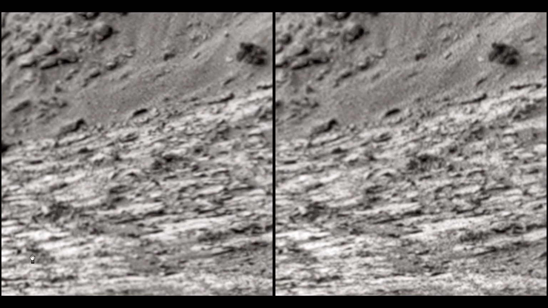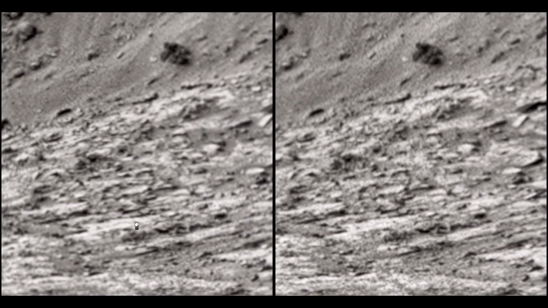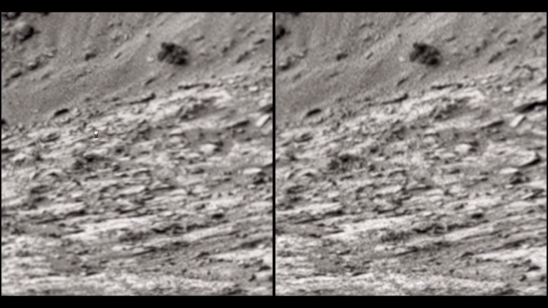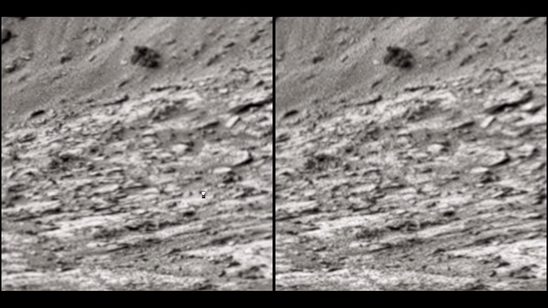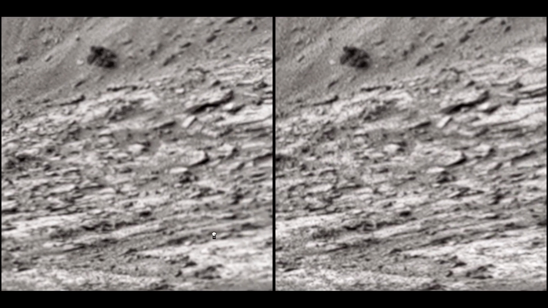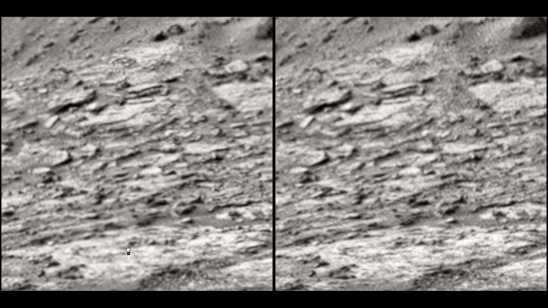You can clearly see this is not natural. It's quite interesting, that. Just all seems to be running parallel.